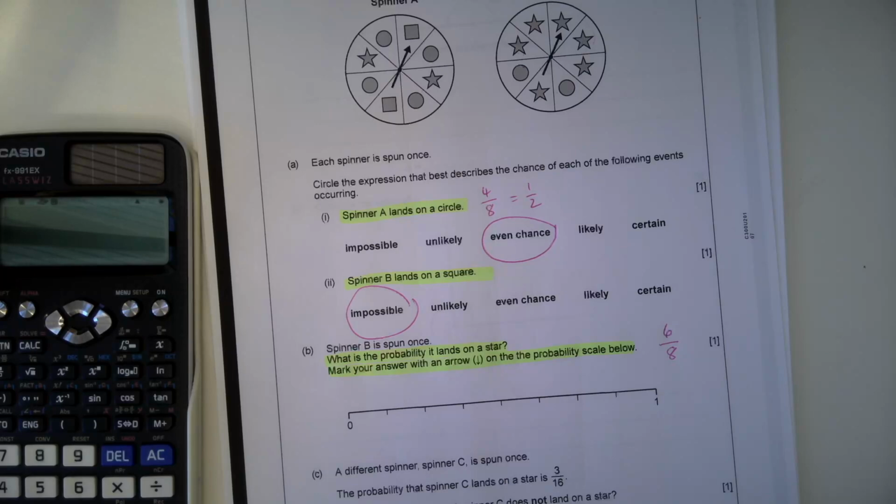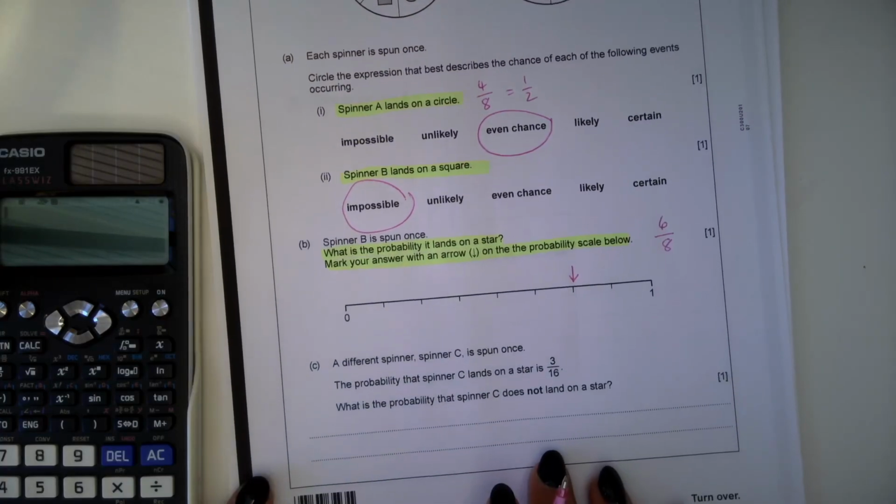So let's check how many different intervals we have. So from 0, we've got 1, 2, 3, 4, 5, 6, 7, 8. Well, that's handy because they've already split it into the appropriate equal number of parts. So we want to find where 6/8 would be to mark our arrow. So starting at 0, 1/8, 2/8, 3/8, 4/8, 5/8, 6/8. So that's where I'm going to mark my arrow.